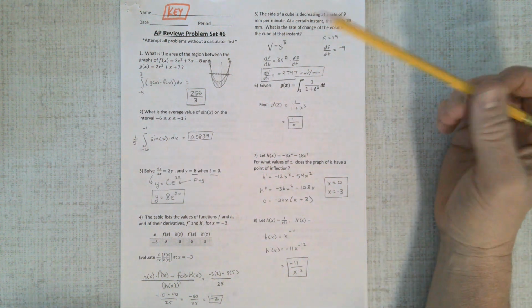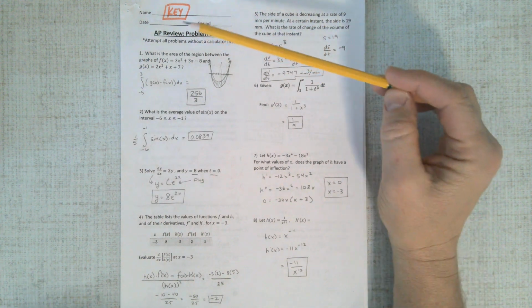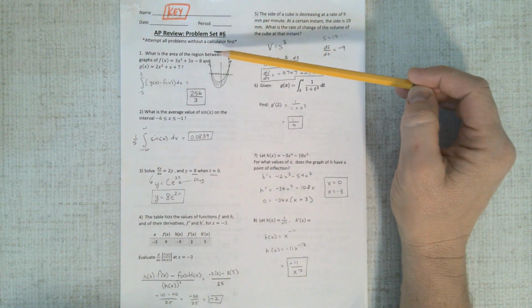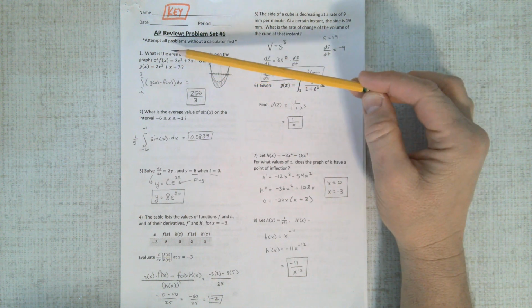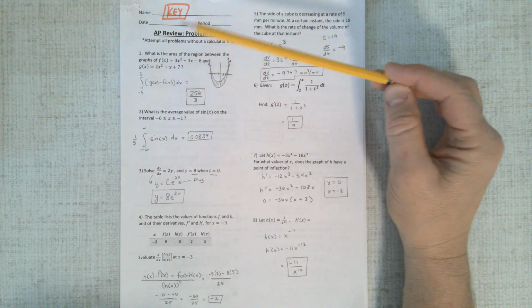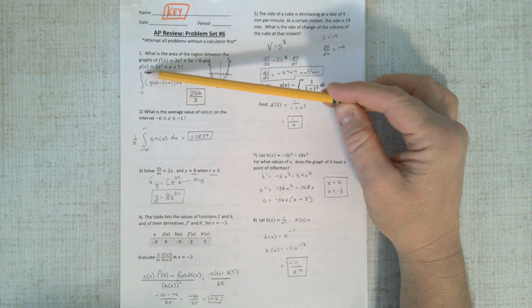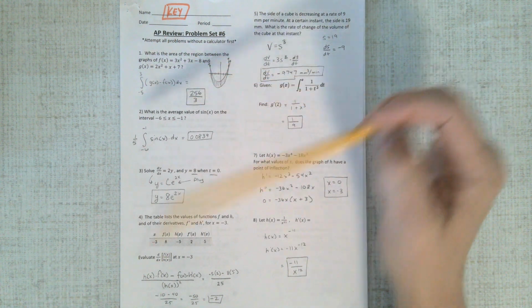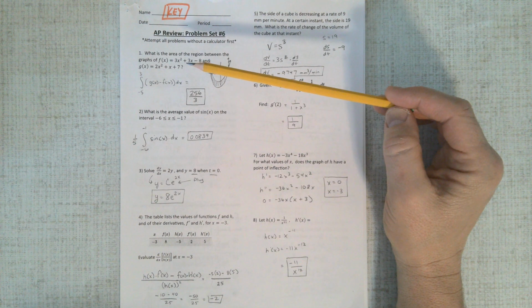Alright, let's go over our final review packet. First one, problem number one, what's the area between the graphs? Well, graph them, zoom in on where they cross, and you put the g function on top, the f function on bottom, from -5 to 3. You can use your calculator for that. A lot of computation, you'd probably be given a calculator, but hopefully you can do it without it too.